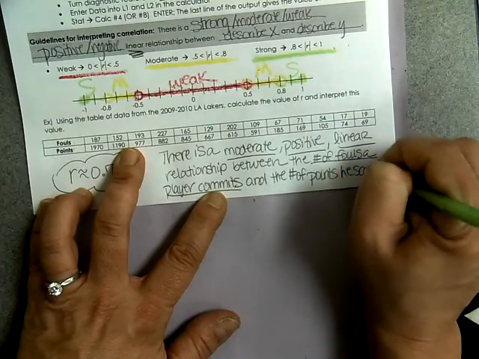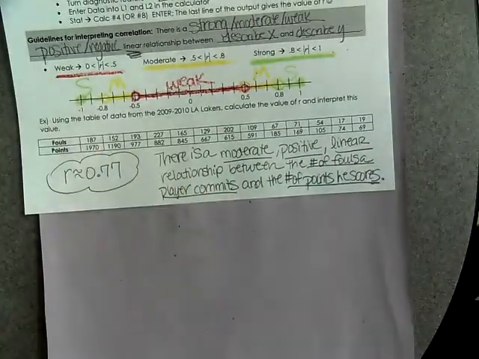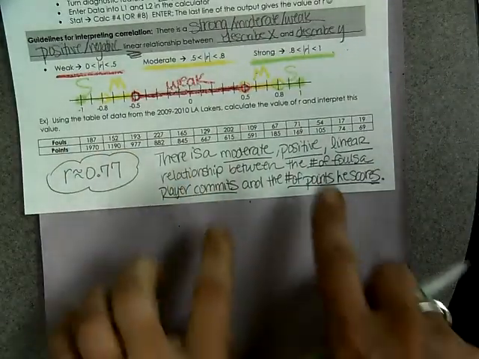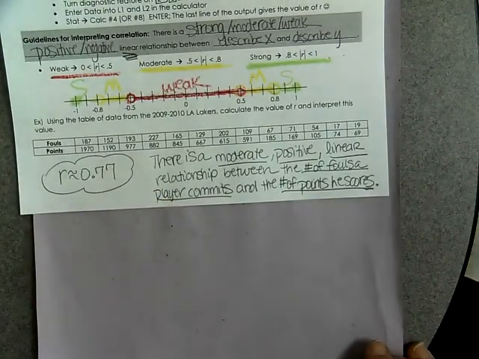And I know it's a he because they're talking about the Lakers, okay? I'm not being gender biased here, okay? All right, so that's how you would calculate and interpret R.